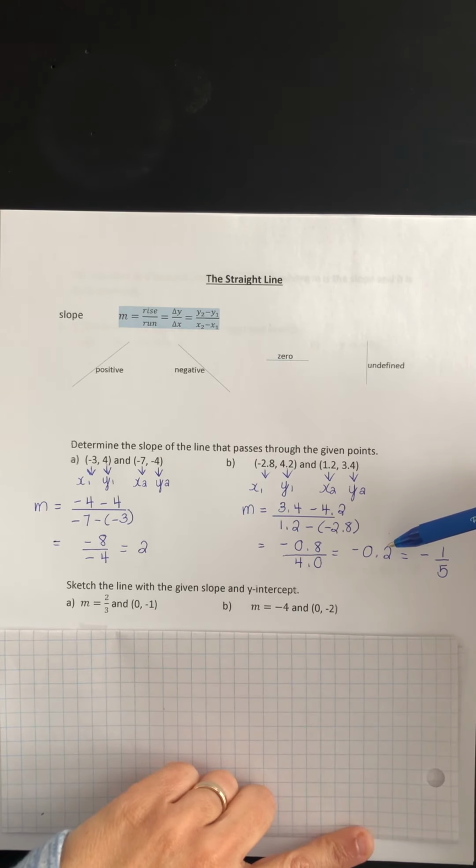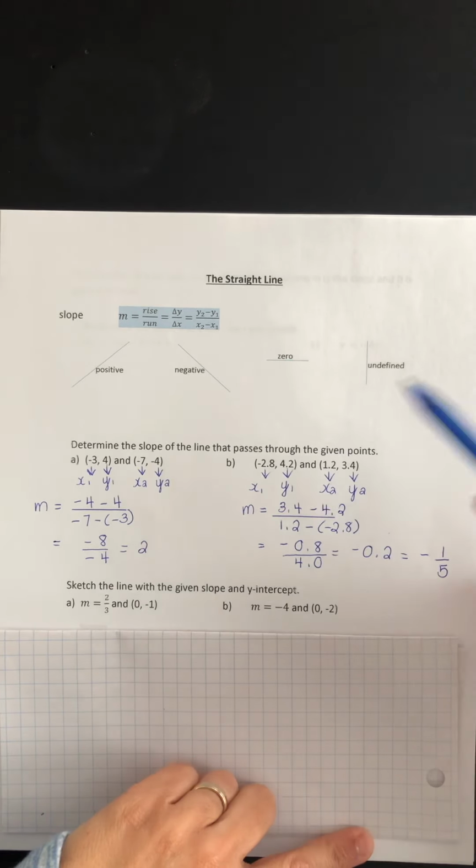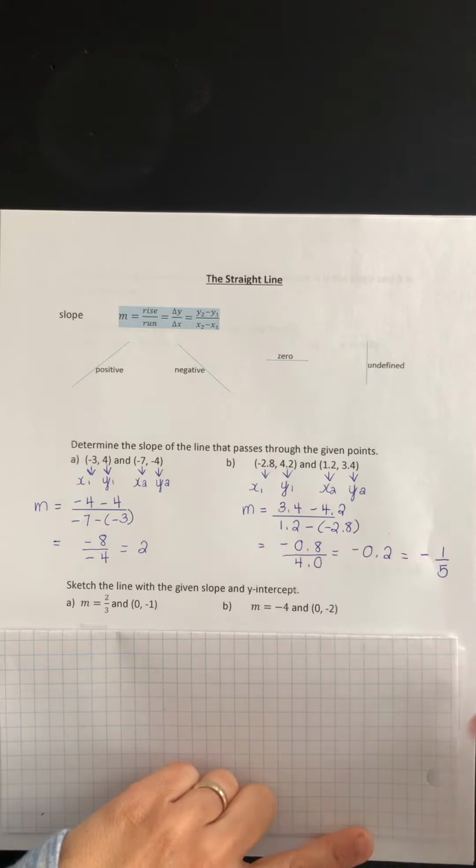It's 2/10. That's how you would say this number, 2/10. And 2 over 10 can be reduced, and it is 1/5. So the slope for part B is negative 1/5. So that means the rise is negative 1 and the run is positive 5.